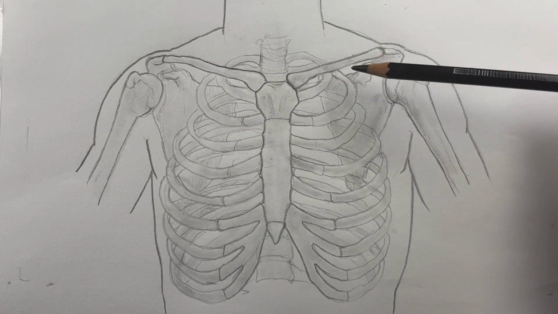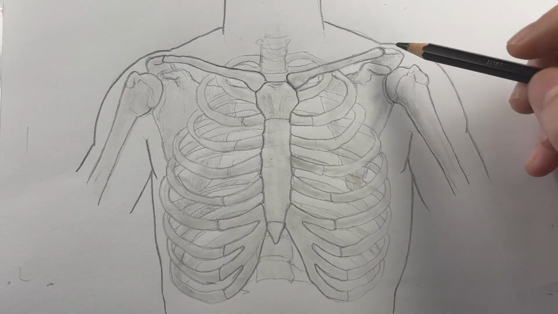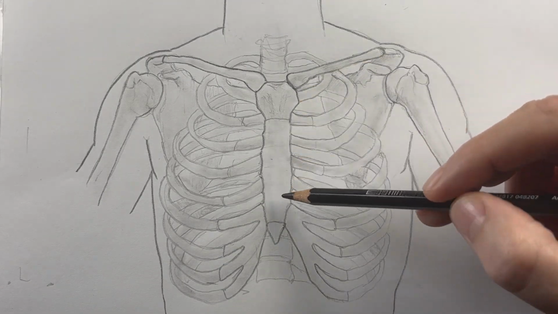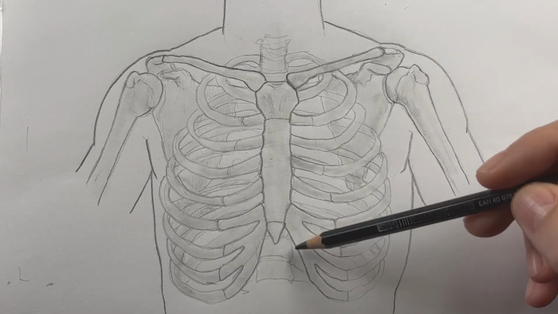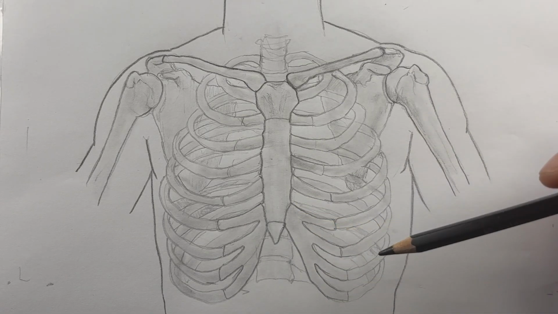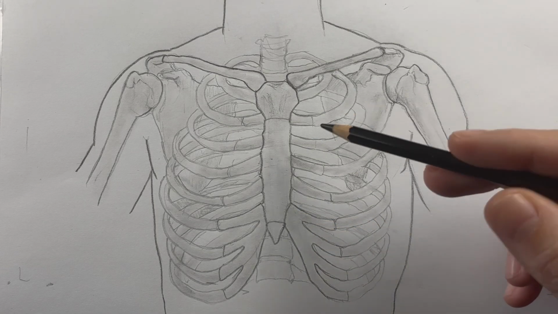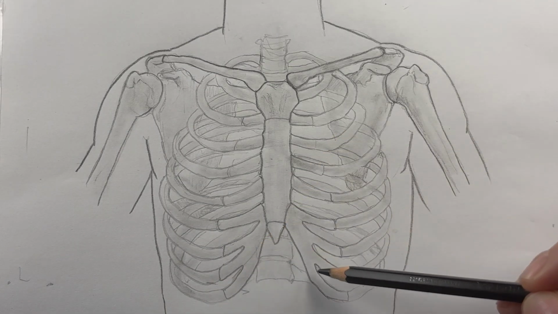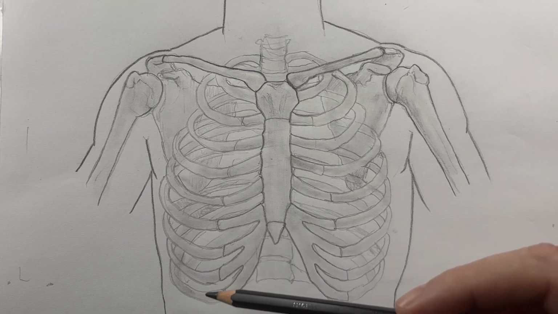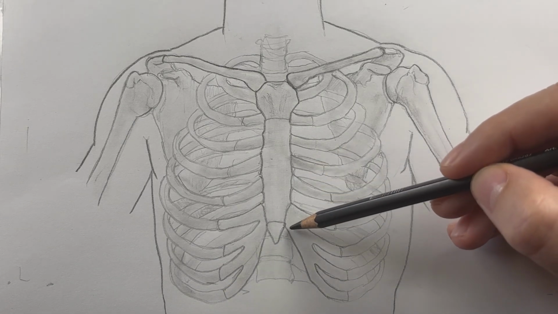So now let's talk about the pecs. We can think about the pecs as having 3 different areas that they attach to. So we're going to start down here, in this area closer to your abdomen, closer to the lower part of your body.